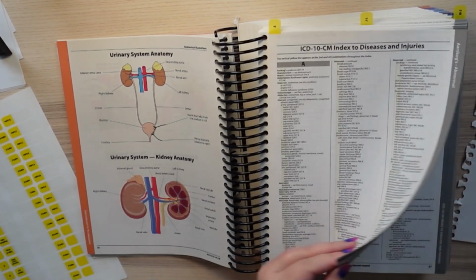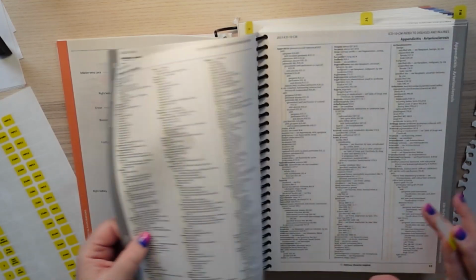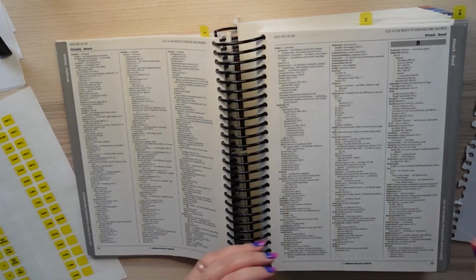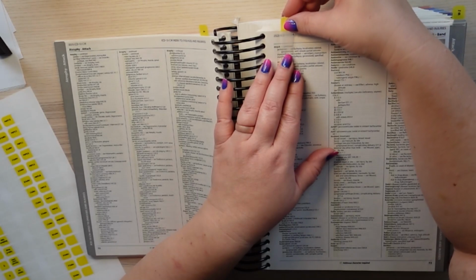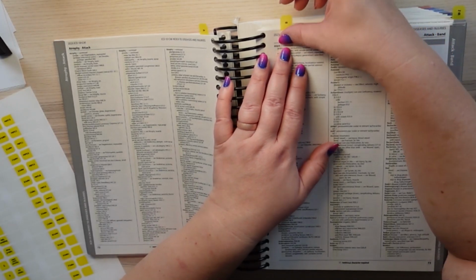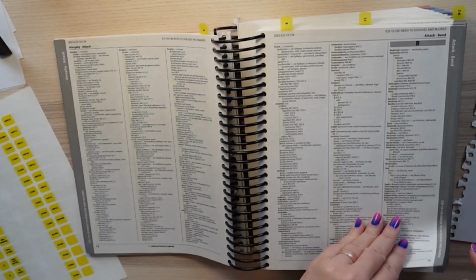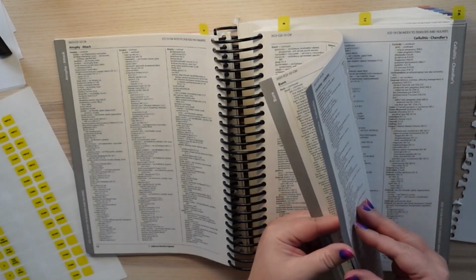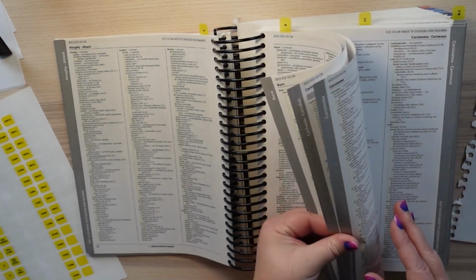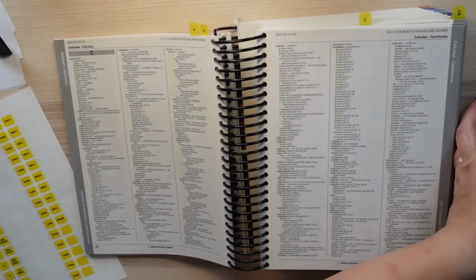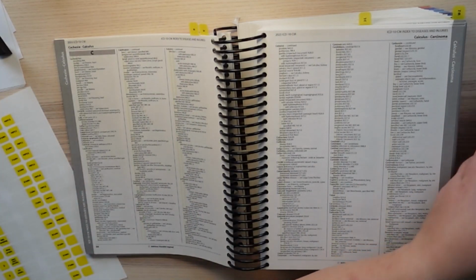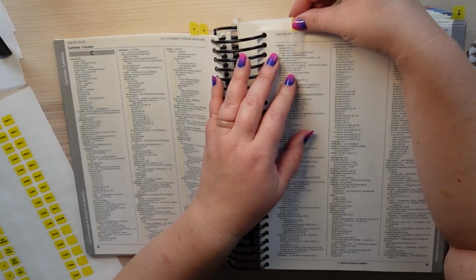And then I'm going to look for my B. And remember, there is no beauty competition for the best tabbed ICD-10-CM book. B, then we're going to find our C. There's our C. I'm going to put that one right about there.